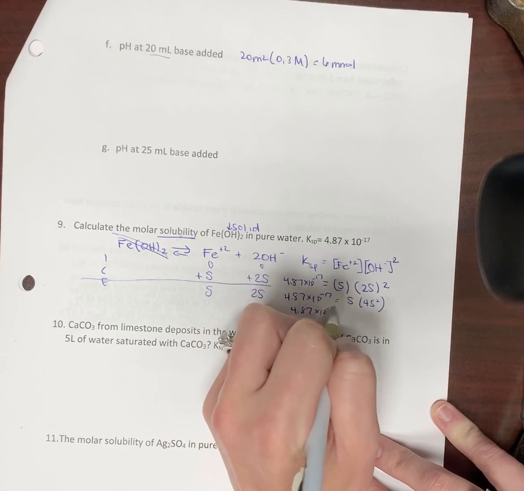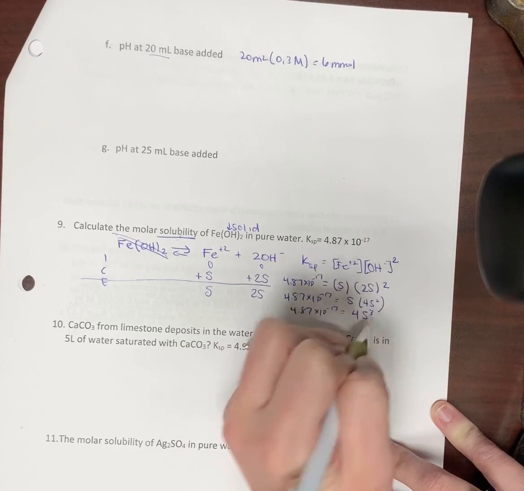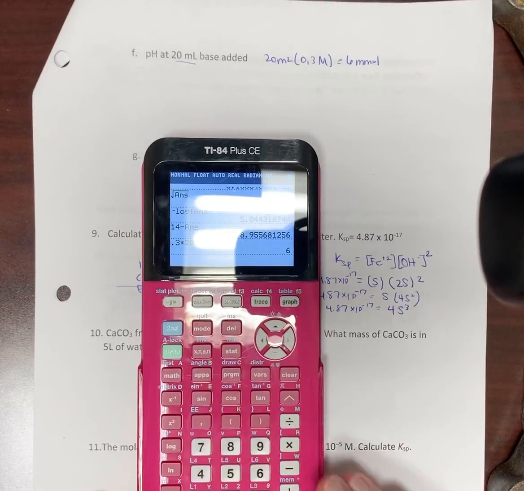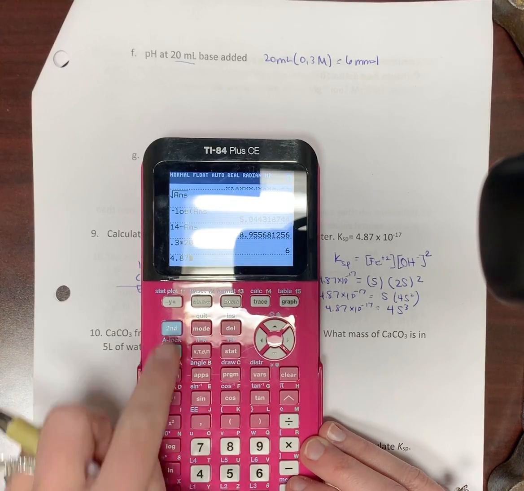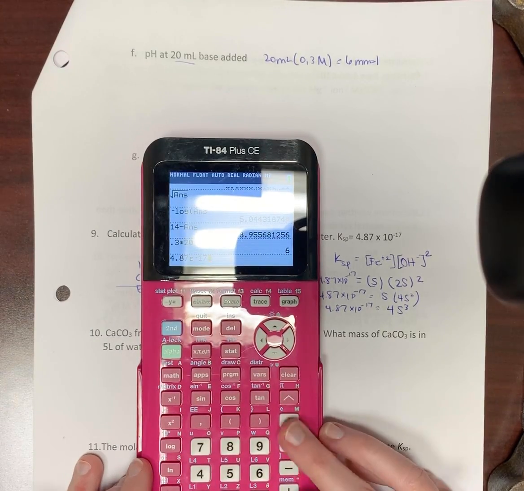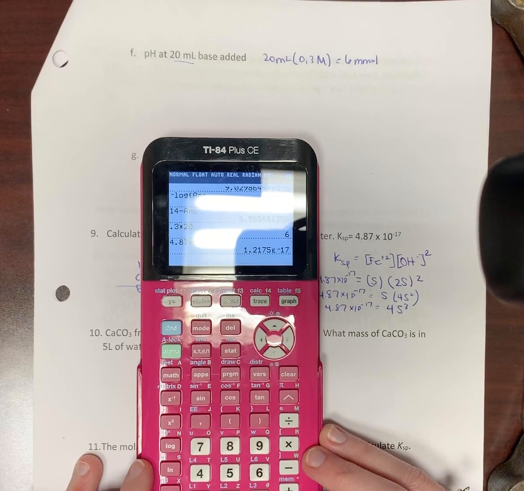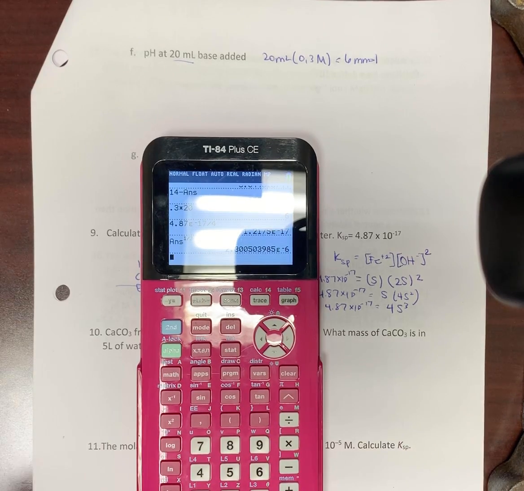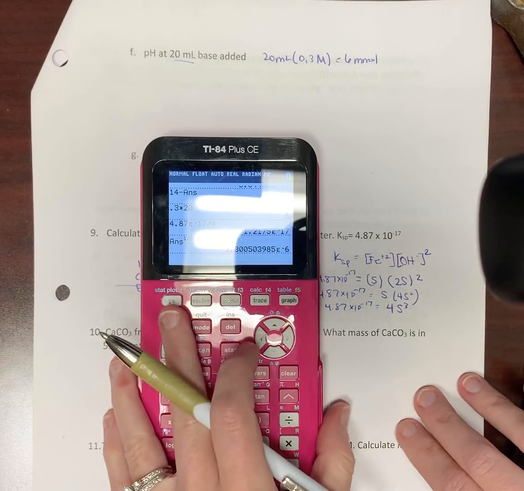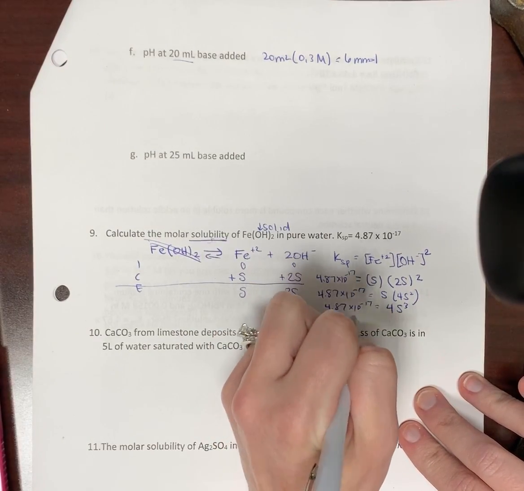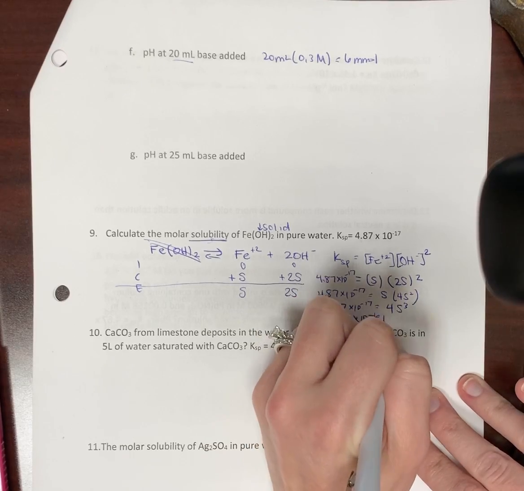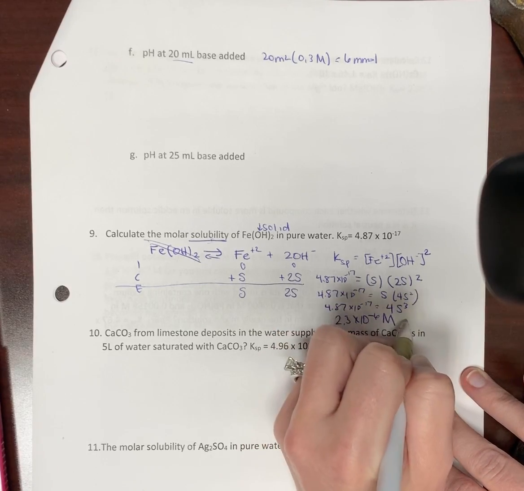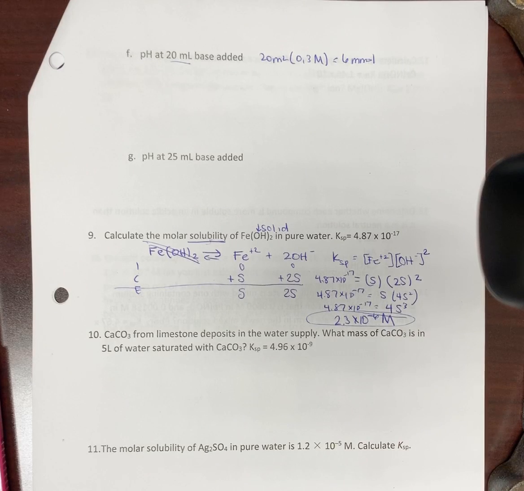4.87 times 10 to the negative 17th. So that's 4S cubed. So you can type this in the calculator all in one step. So 4.87 times 10 to the negative 17th. I'm going to divide by 4 first and then take the cube root. It's easier for me to do a 1/3 exponent. It means the same thing. So you get 2.3 times 10 to the negative 6, and that's going to be a molarity. And you can say equals solubility, or you can just circle it.